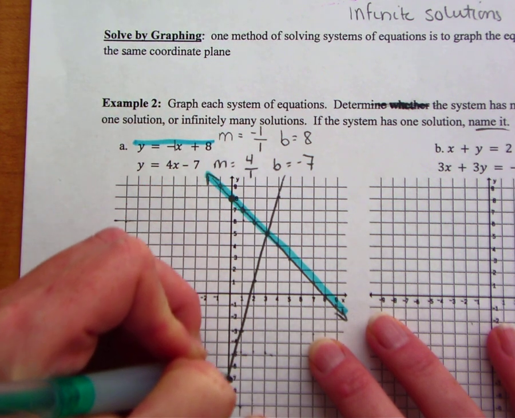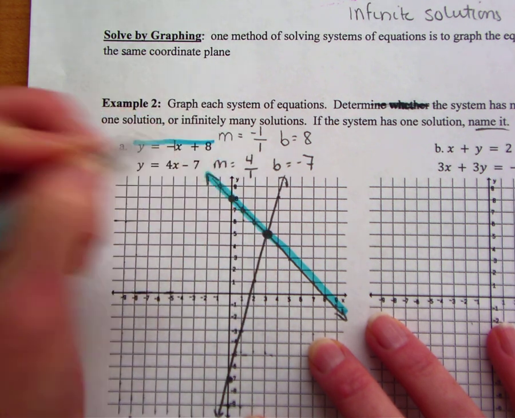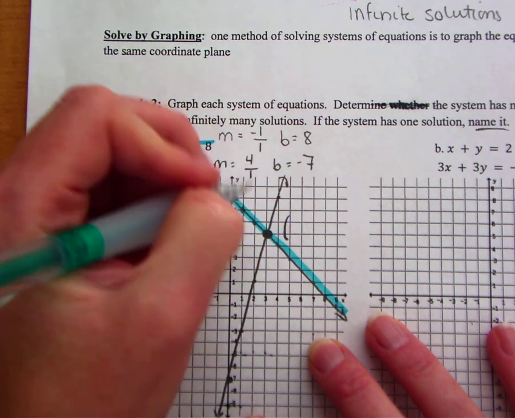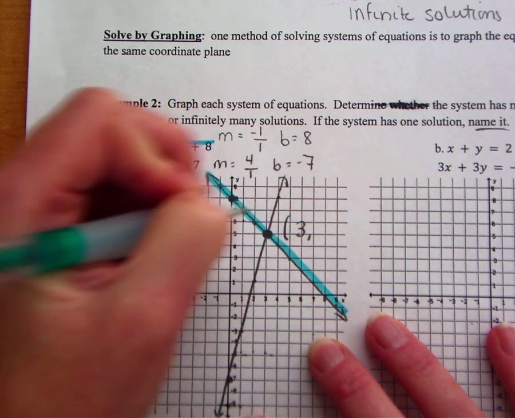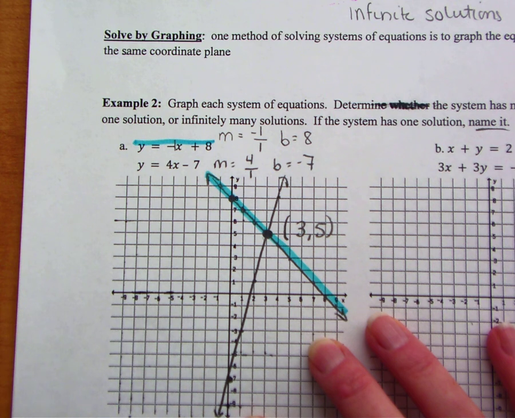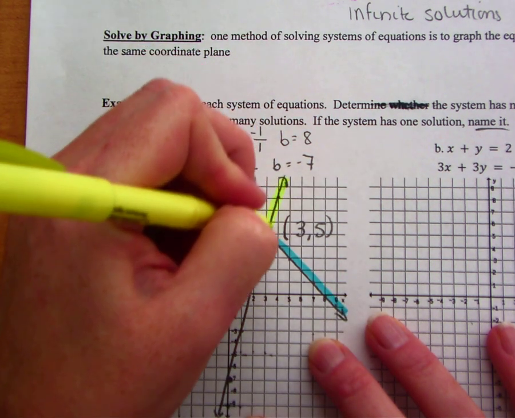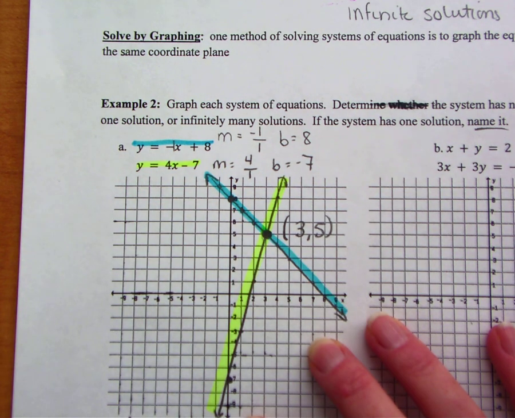It's really important that you continue your graph until you see the intersection point, because that intersection point is the solution. So my solution to this graph is (3, 5). That is the point where they intersect. And I'm going to make that line yellow just so we can see it nice and clear. So the intersection point for those two lines is (3, 5).